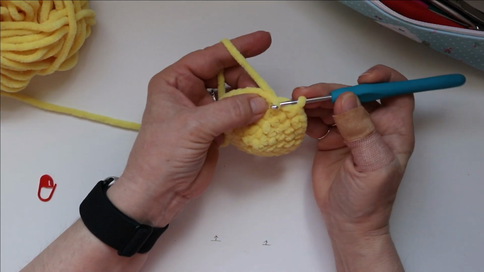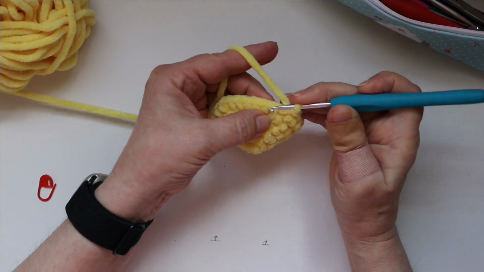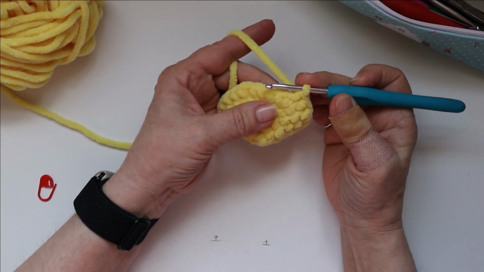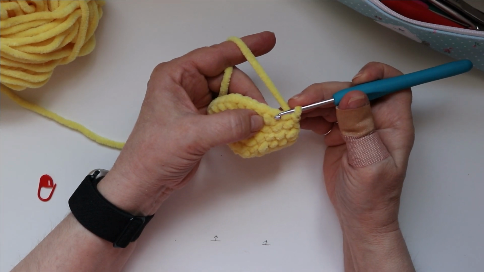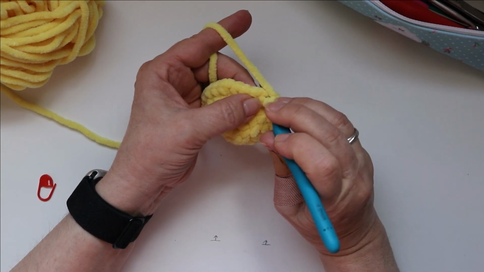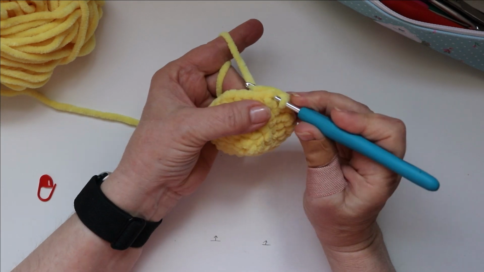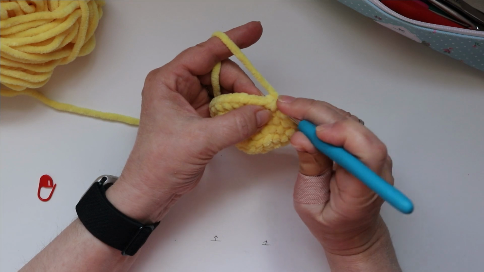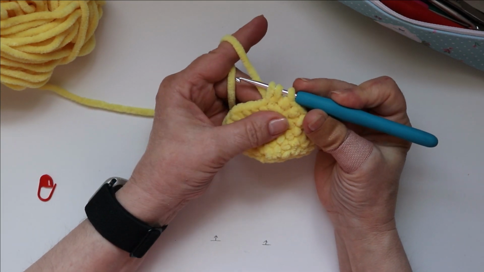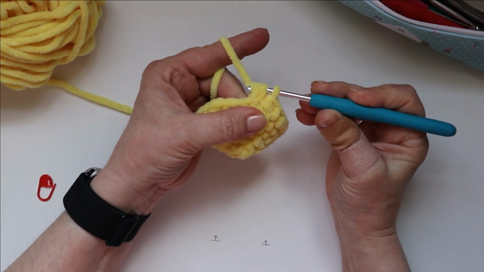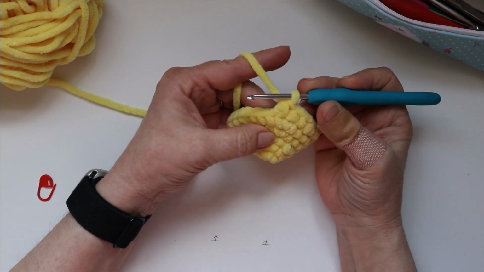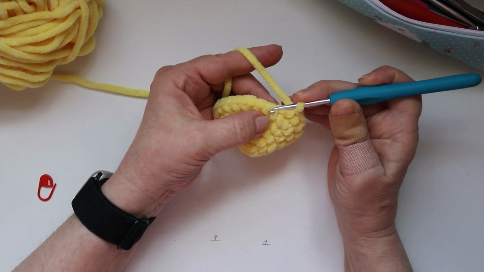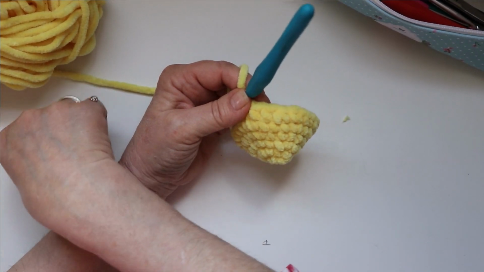That takes away a stitch. Then we are going to just single crochet in the next 2 and then do another decrease. So we're going to insert our hook in the next stitch, yarn over and pull up a loop, insert our hook into the next stitch, yarn over, pull up a loop, and then yarn over and pull through the 3 loops on the hook. And we do this all the way around. I'm going to place my stitch marker back here.